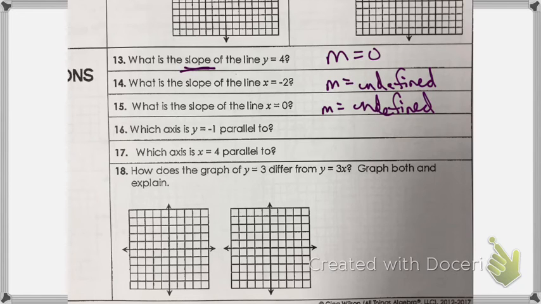So, which axis is y equals -1 parallel to? What are you guys thinking? How do we know? X-axis. It's a horizontal line. So the x equals 4, which is a vertical line, must be parallel to? The y-axis.